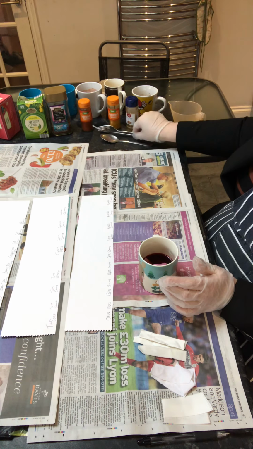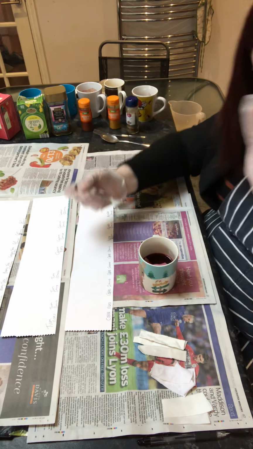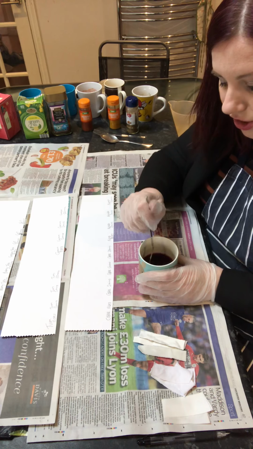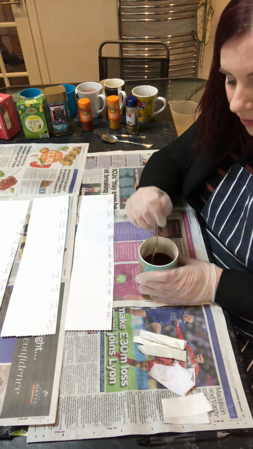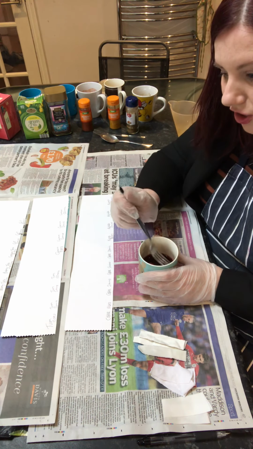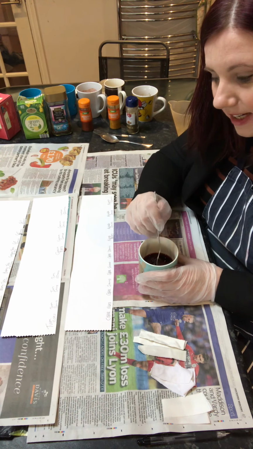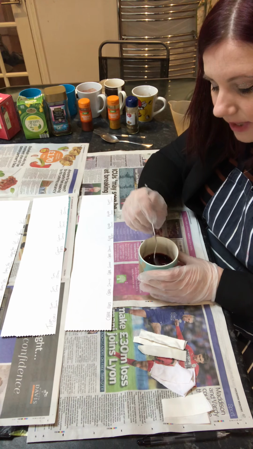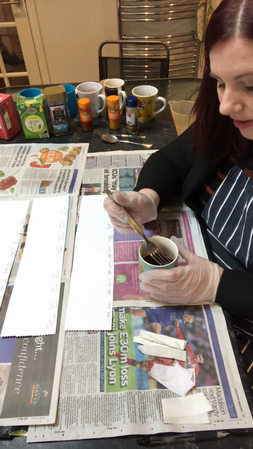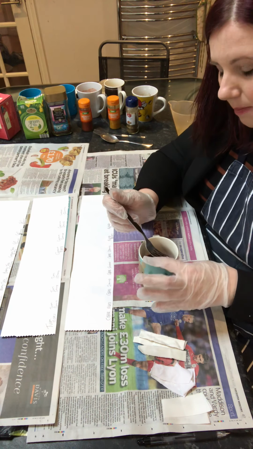At this point, I would recommend, if you've got gloves, great. If you haven't, then you can just use a fork. So the first piece of cotton is going to come out after 10 seconds. So you want to get all this ready first. Your timings are 10 seconds, 2 minutes, 5 minutes and 20 minutes for each one. So get that written down on your strips of paper.